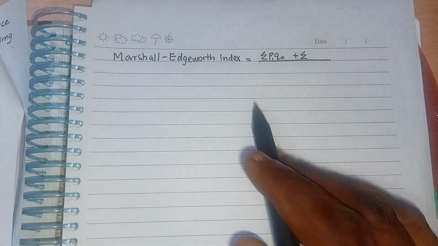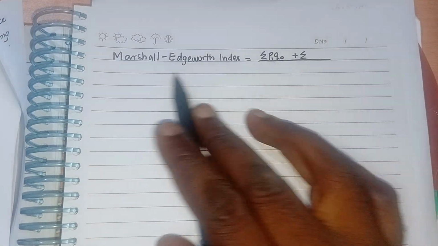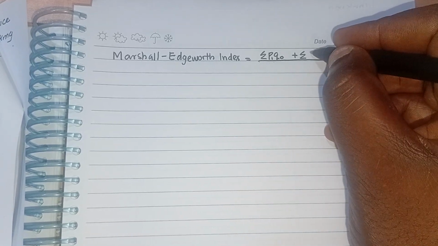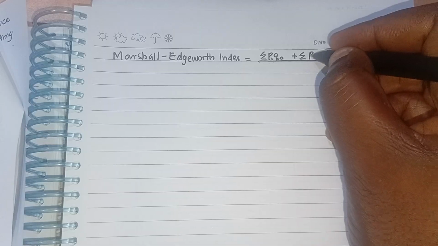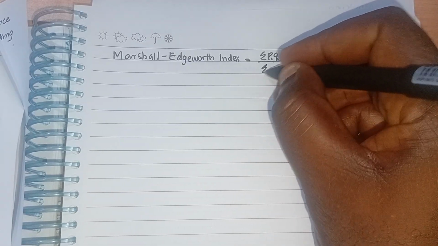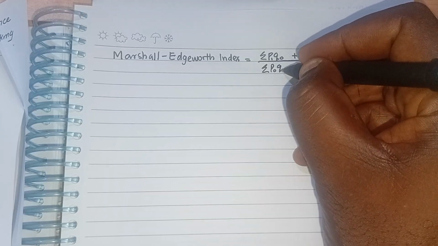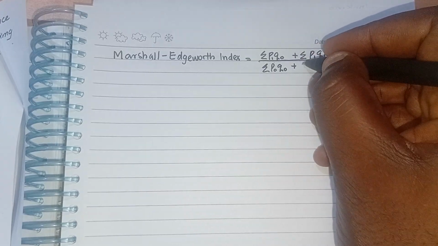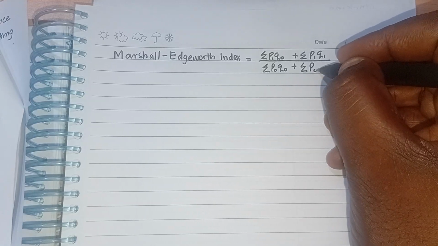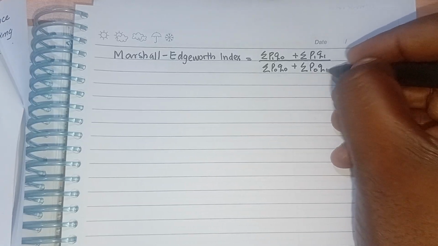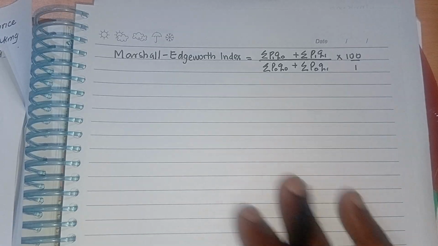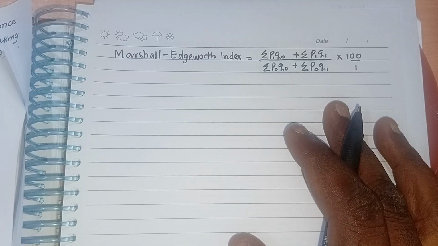for the Marshall-Edgeworth index, we have summation P1Q0 plus summation P1Q1, all over summation P0Q0 plus summation P0Q1, then multiply by 100 all over 1.